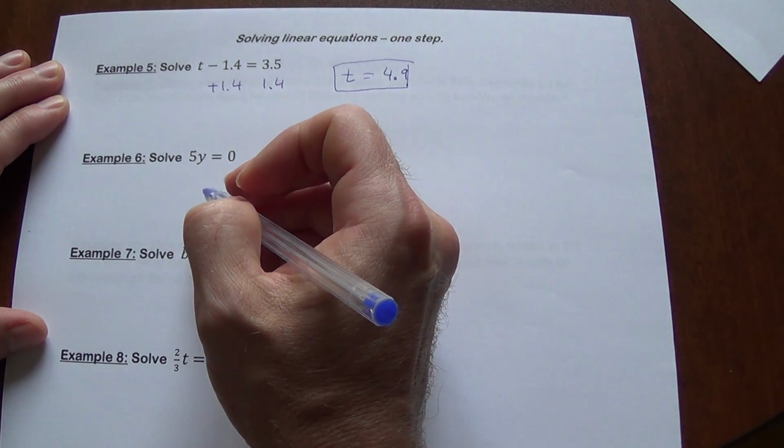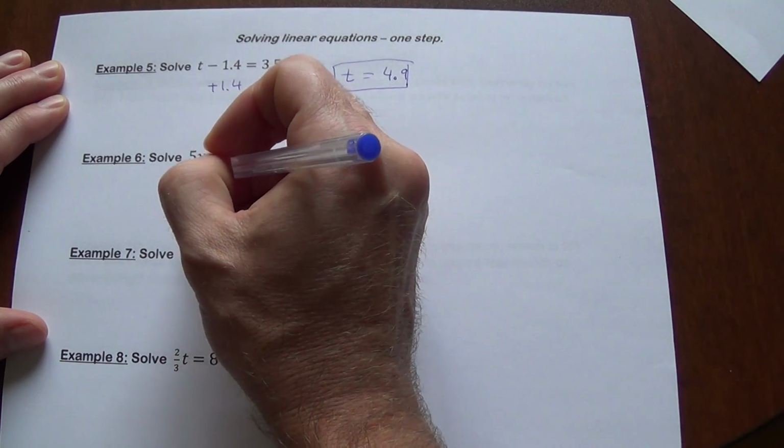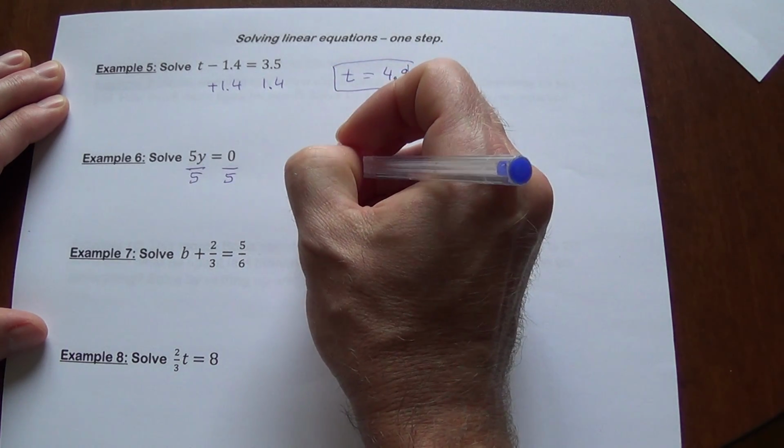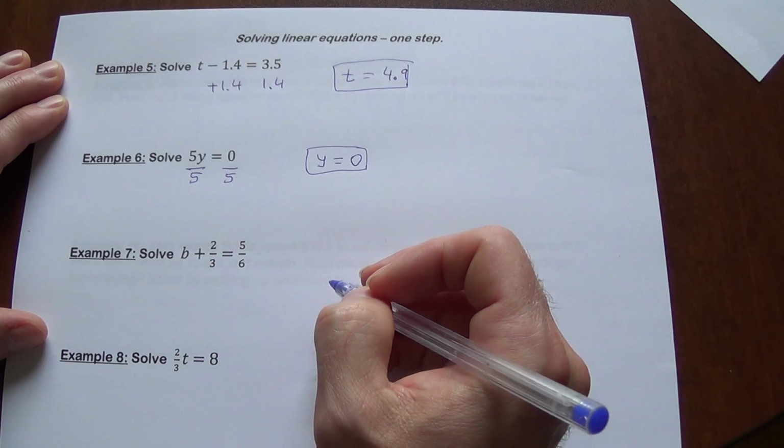5y equals 0, so we multiply 5 by y. To undo that we divide by 5, and we are dividing 0 by 5, which is perfectly fine, and it's still 0, and y equals 0.